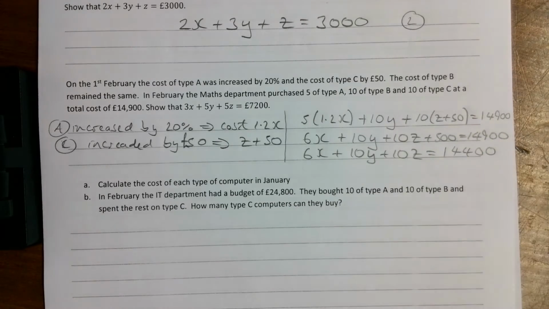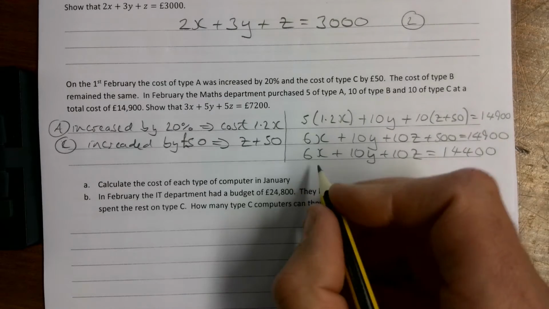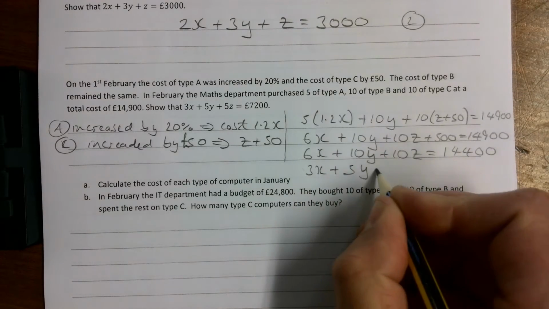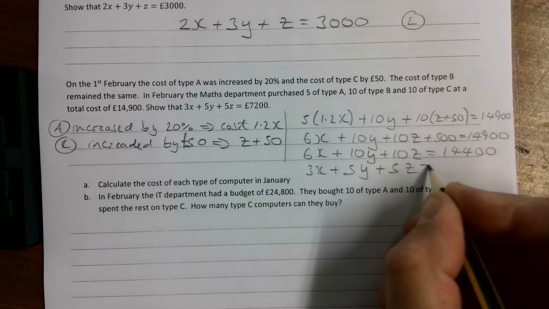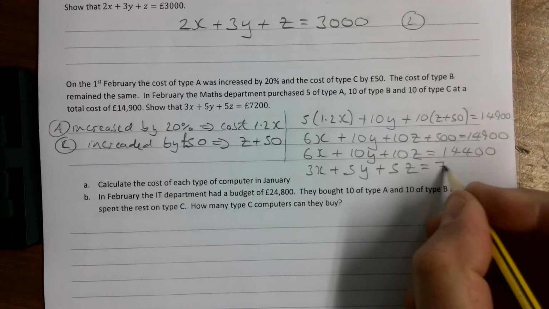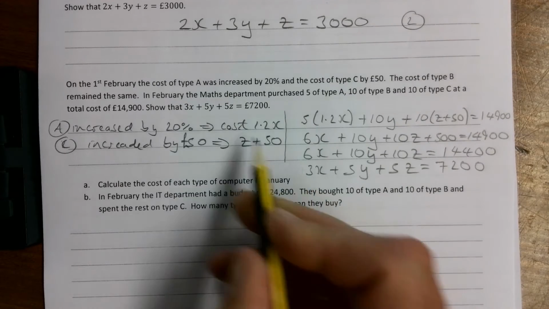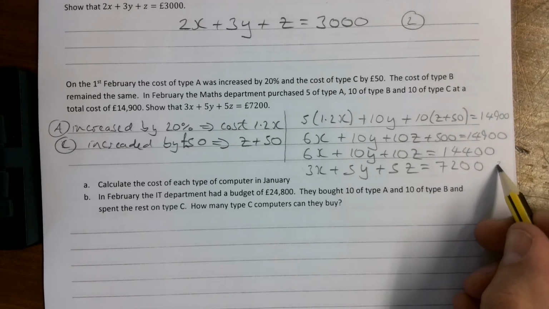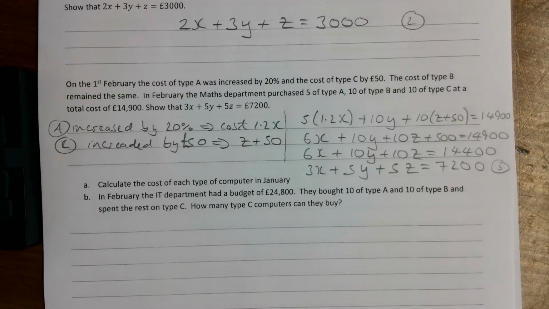Do you see what I've done there? I've taken away 500 from both sides. Dividing everything by 2 gets us what we want: 3x plus 5y plus 5z equals 7,200. And that's what we've been asked to show. That's quite a tough one, and that will be our equation number 3.